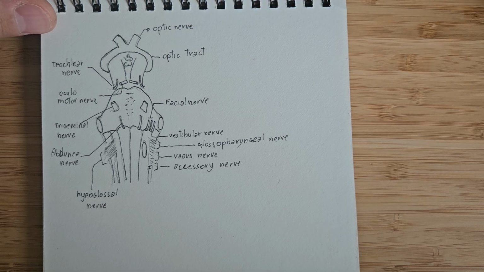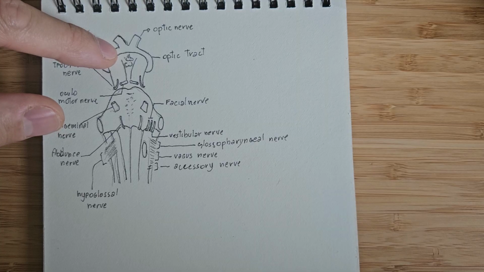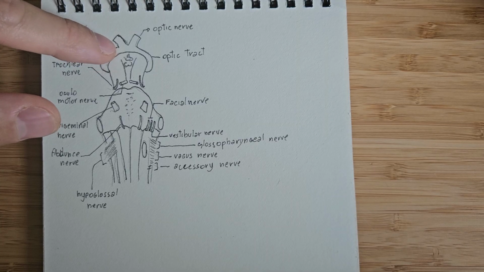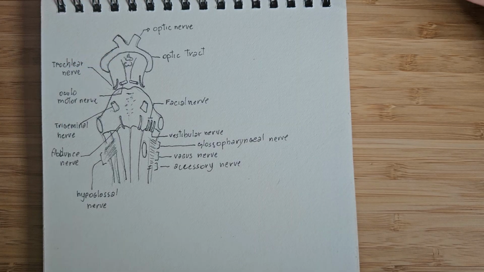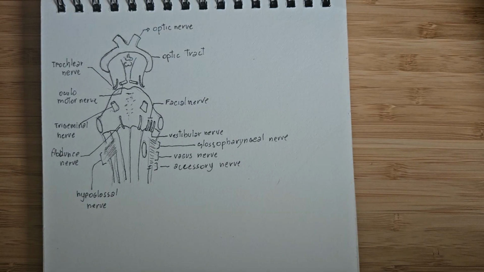The optic nerve is not directly attached to the brainstem, but emerges near it, and it carries visual information from the retina to the brain.